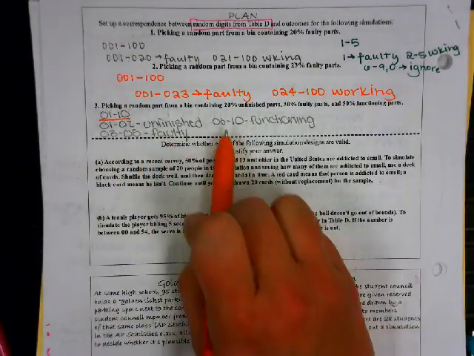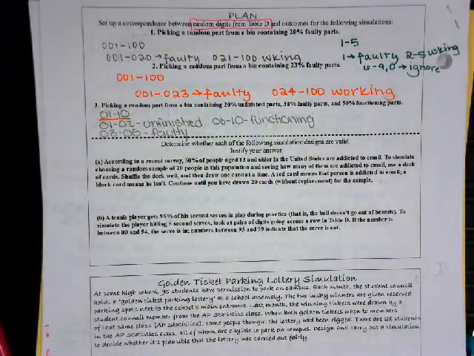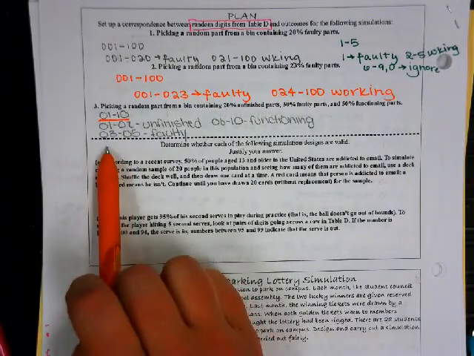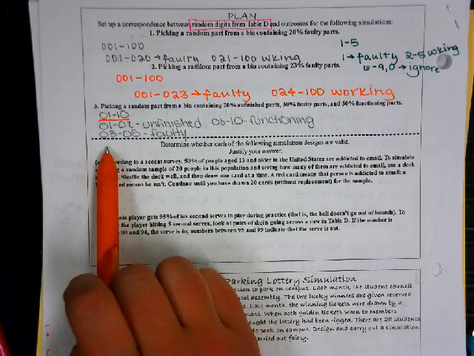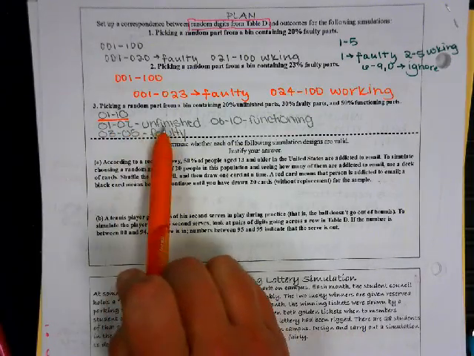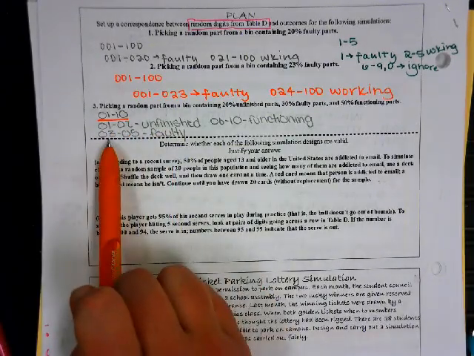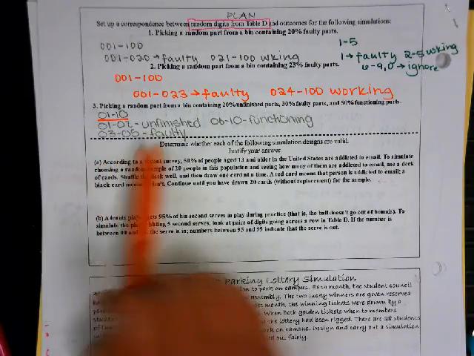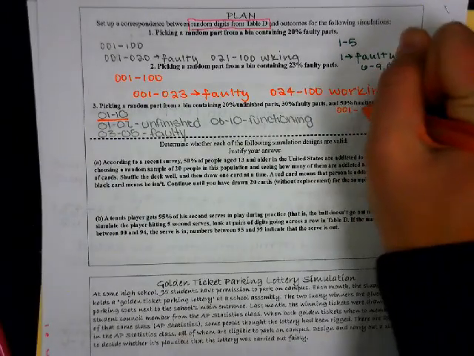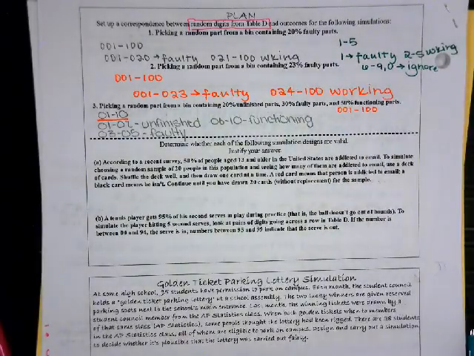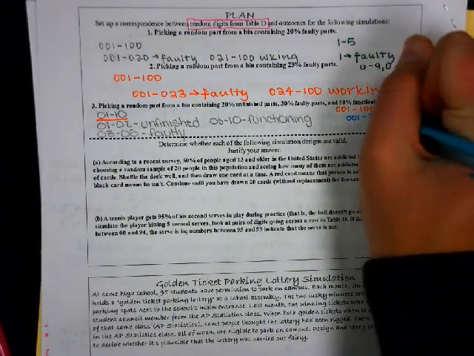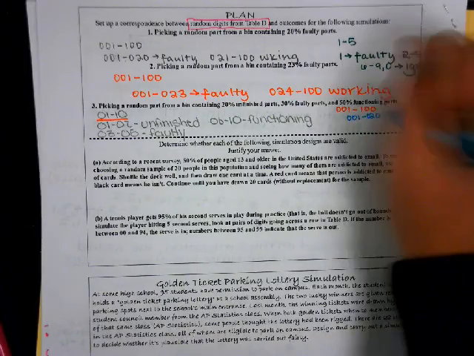The other thing I saw is that some of you would repeat a number in 2 of the categories. So if you use 01 and 02 here, pick up at the next number. Okay? If you went out of 100, which would be absolutely fine, you would have 001 to 020 would be unfinished.